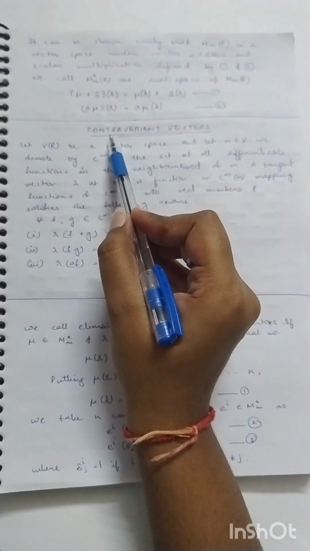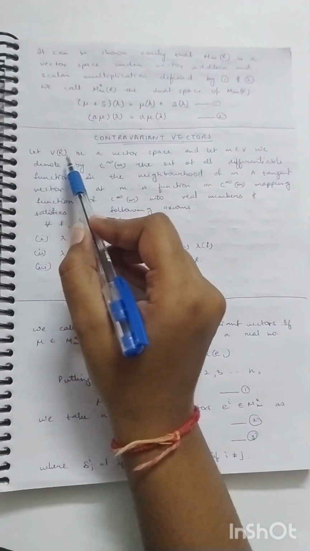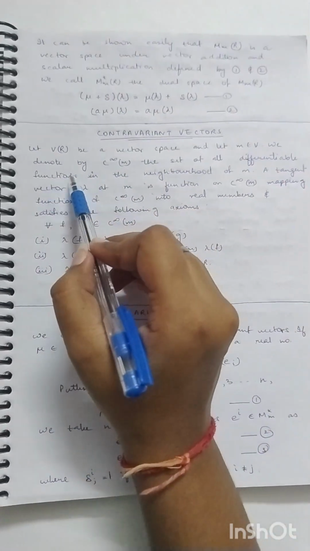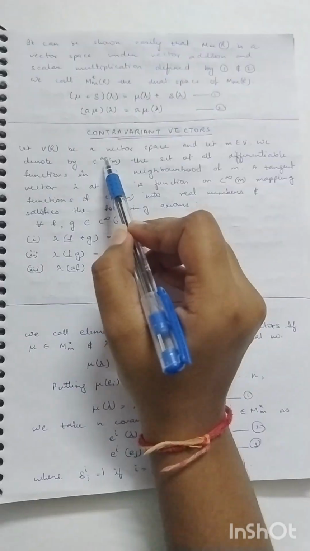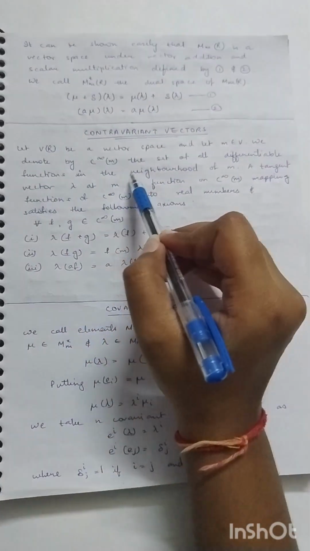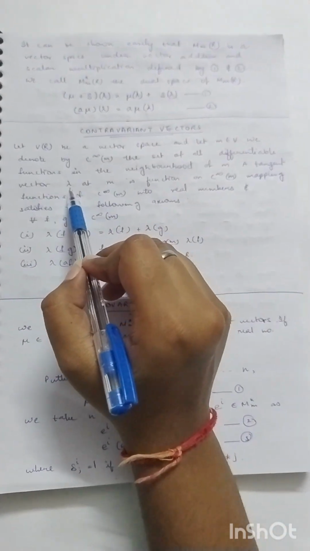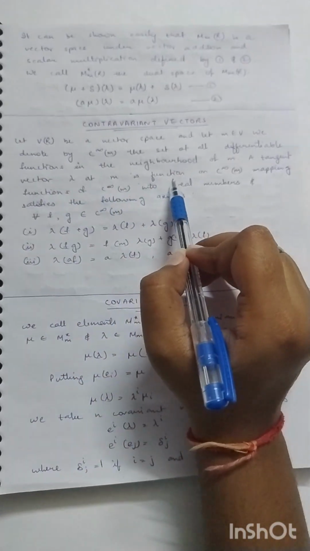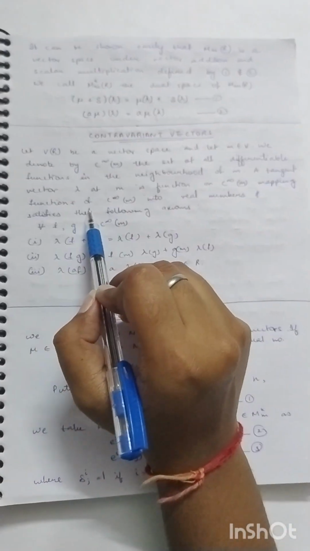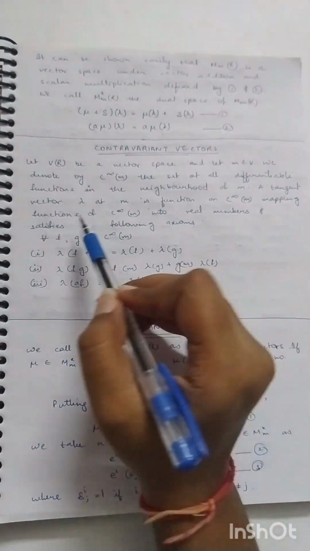Now we will discuss contravariant vectors. Let V R be a vector space and let M belong to V. We denote by C superscript infinity M the set of all differentiable functions in the neighborhood of M. A tangent vector lambda at M is a function on C infinity M mapping functions of C infinity M into real numbers and satisfies the following axioms.